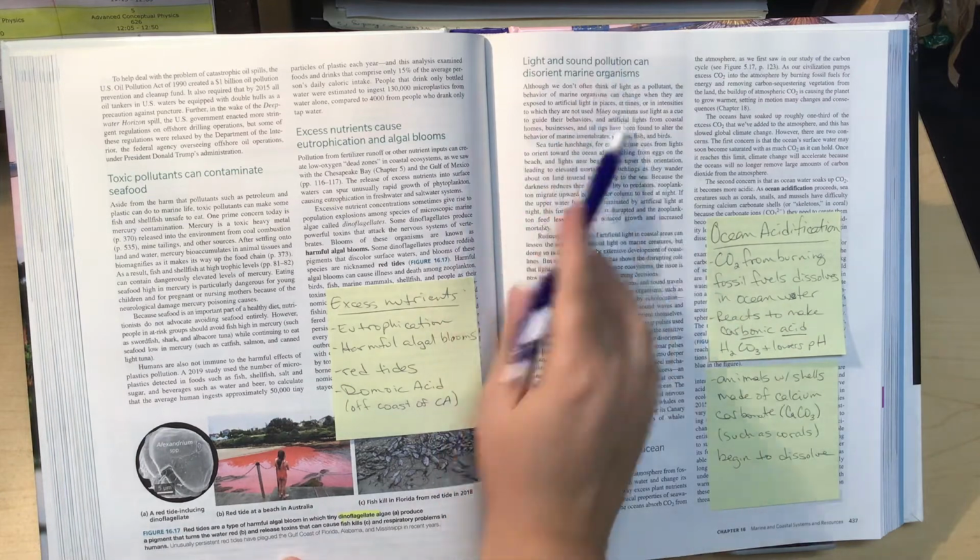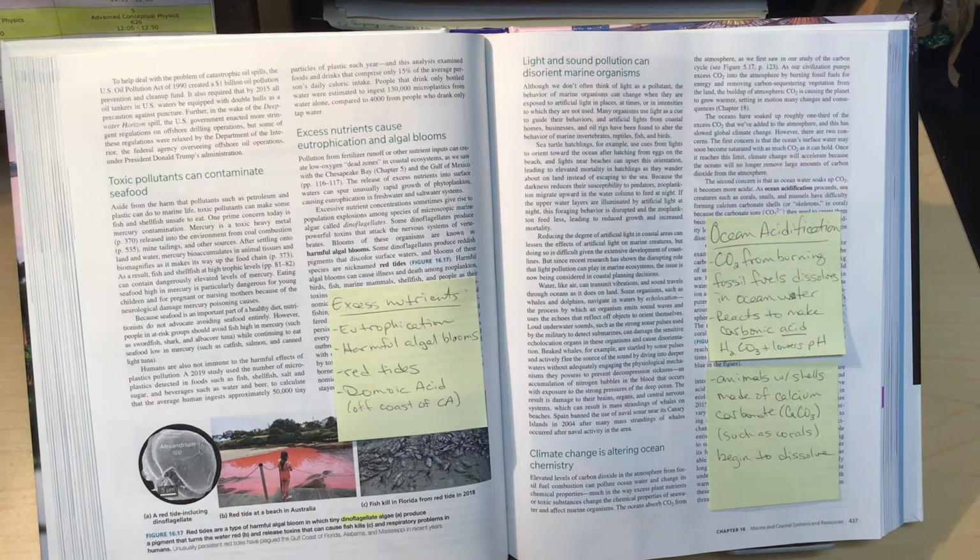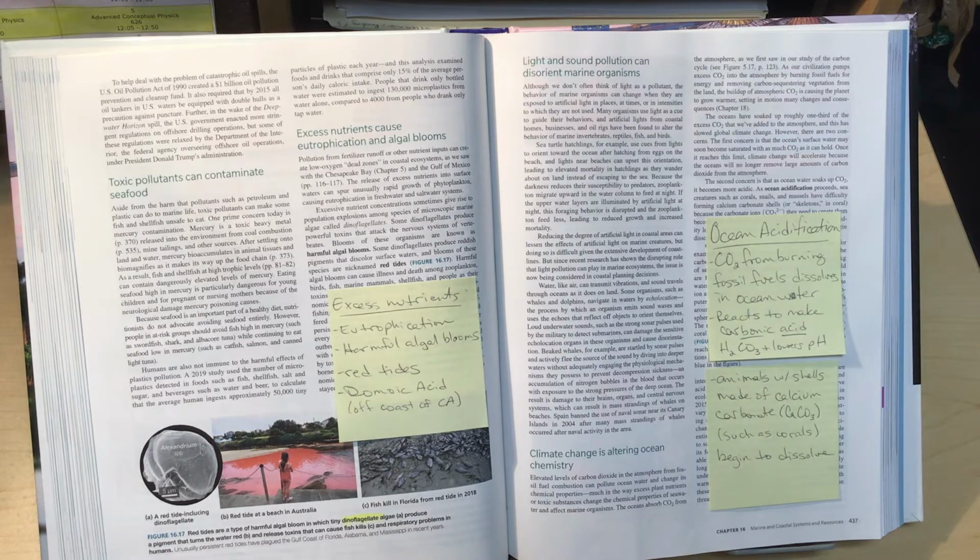This is talking about light and sound pollution, which is kind of important. Sonar, like Navy sonar, can often interfere with whales' navigation and things like that. So that's also considered a form of pollution.